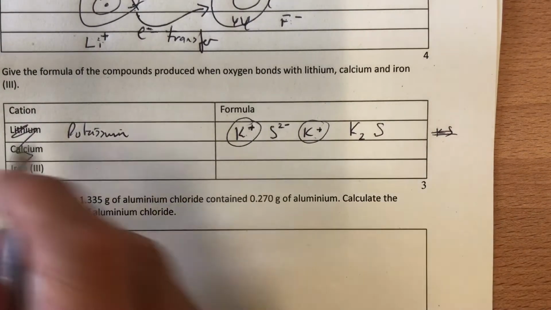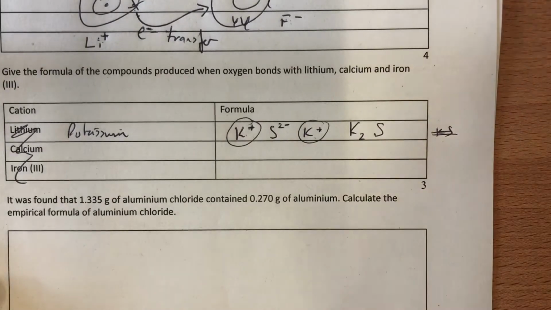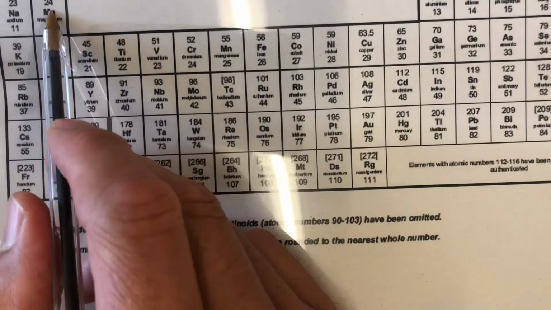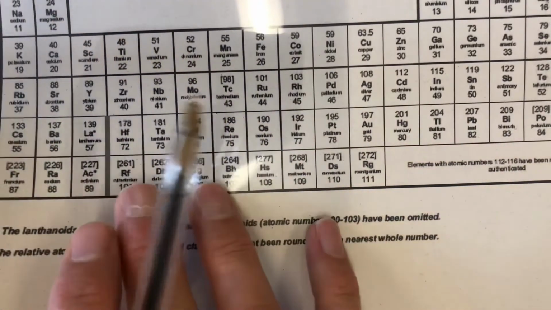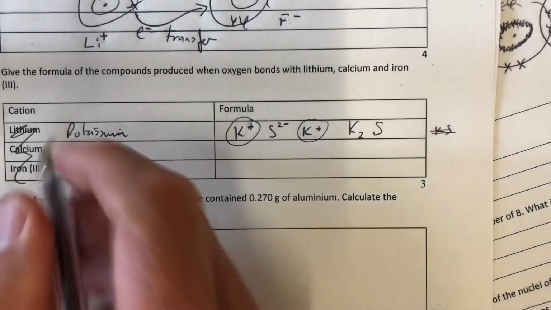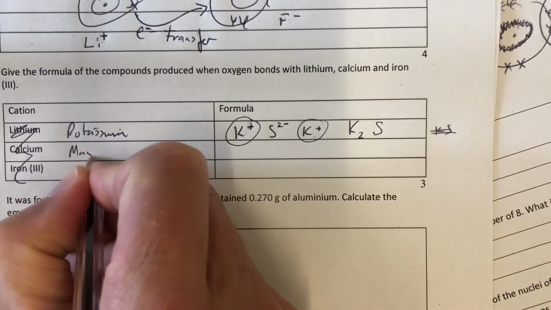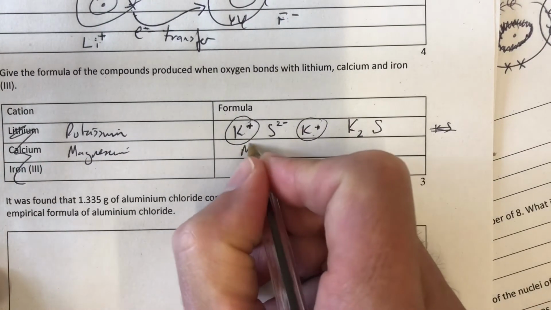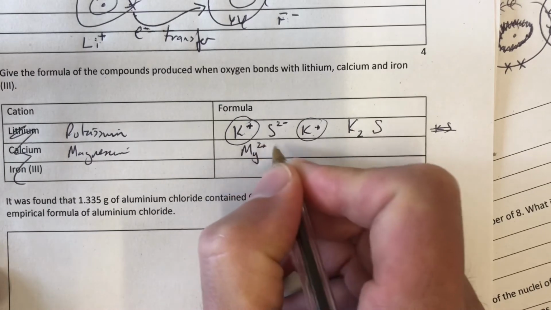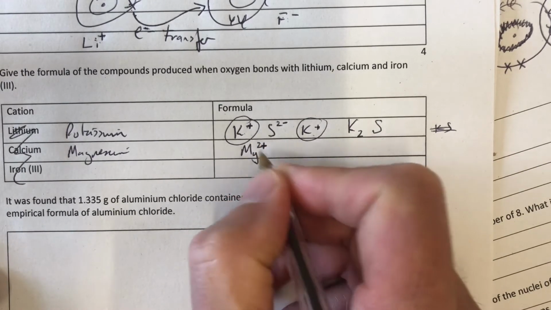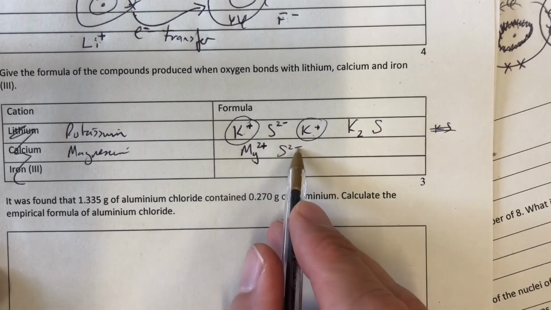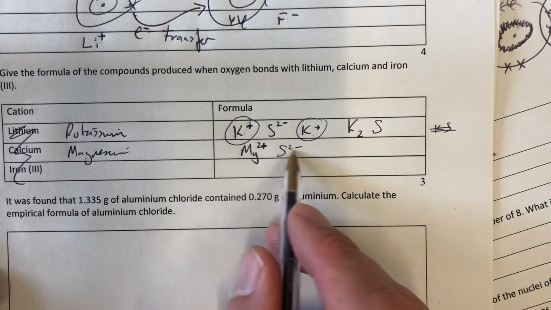Calcium. I'm not doing calcium. What shall I do? I'll do magnesium. Magnesium is in group 2. So I'll do magnesium. Again with sulfur. Why not with sulfur? So now I've got Mg2+, because it's in group 2. It's got 2 electrons in its outer shell. So it must form the 2+ ion, S2-. First question, are these charges the same? In this case, they are. I've got 2 positive and 2 negatives.